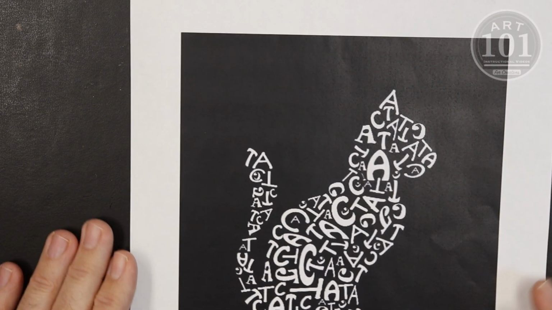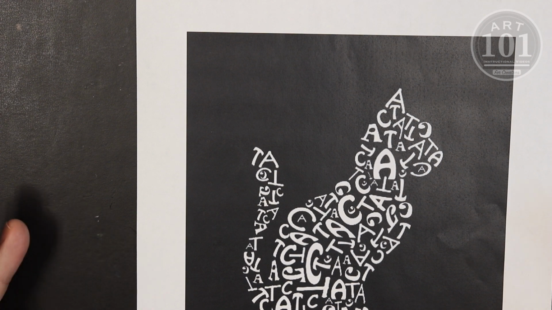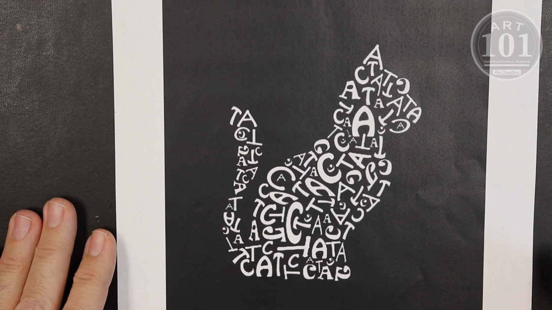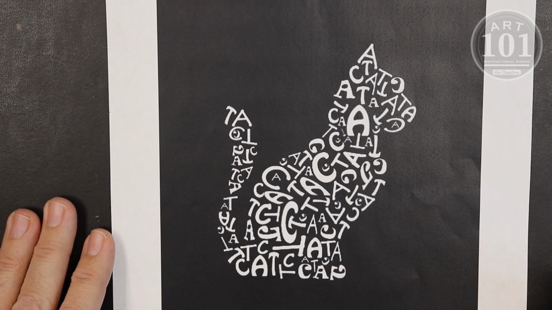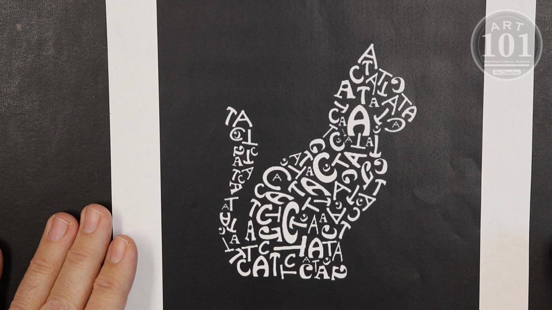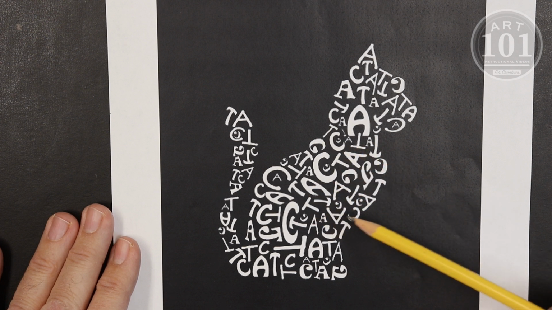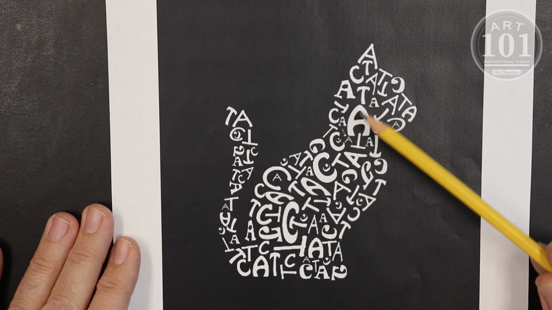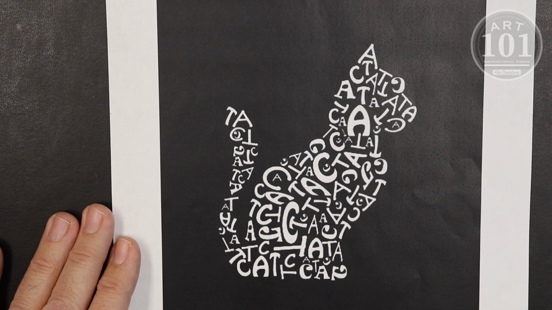Sometimes artists use text to create an image. Sometimes they just use the letters. In this case, cat, right? This is an image of a cat, but it's made up with the letters that spell cat over and over again. So you can see C-A-T in different sizes and thicknesses all over, and they all make up the image, the profile of this cat. Pretty interesting, huh?